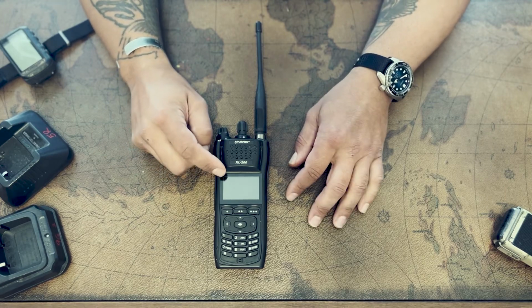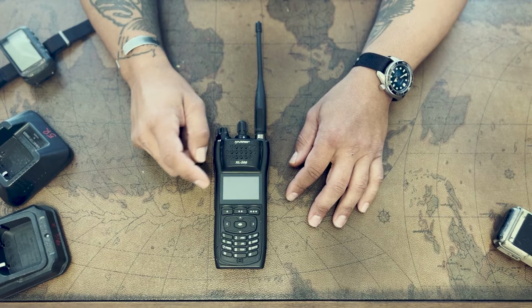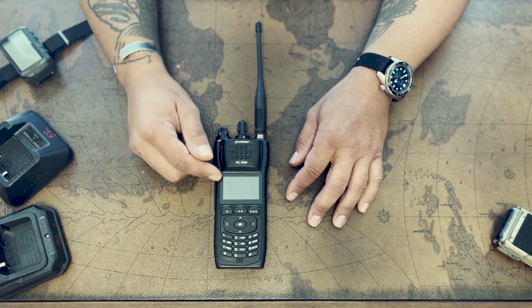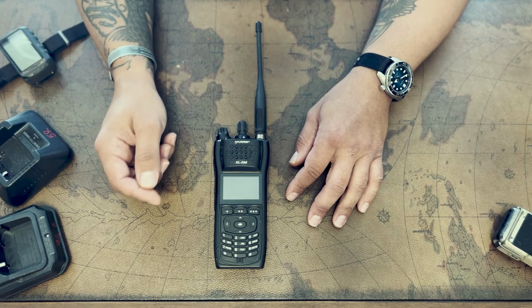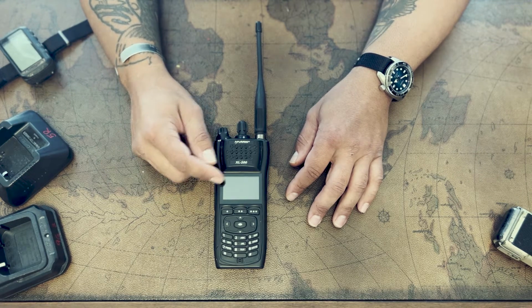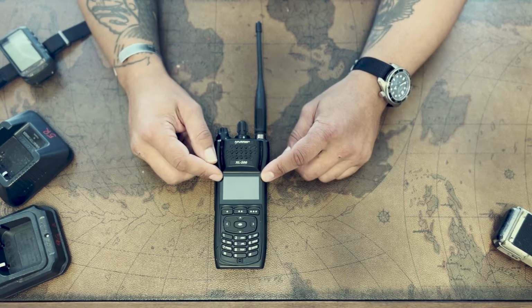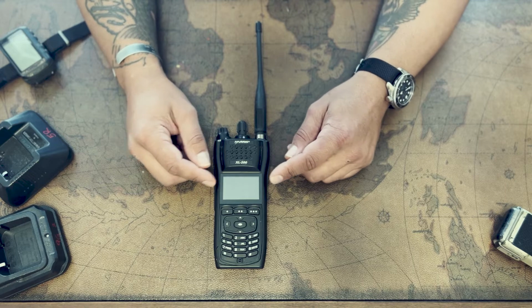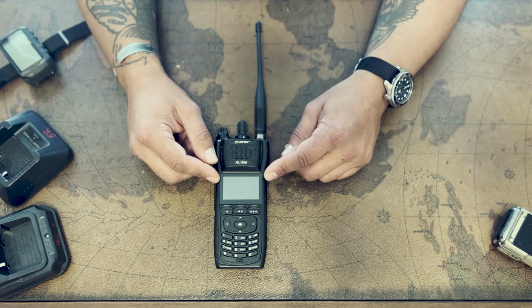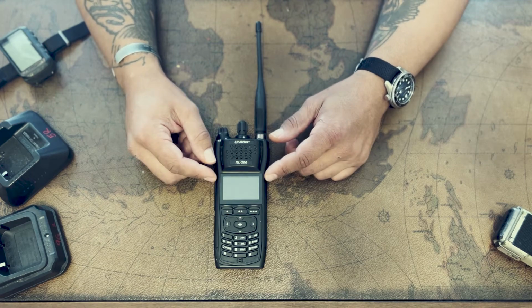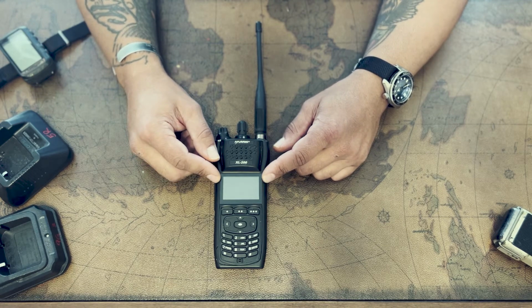Particular capabilities that this guy brings to the table: it is Bluetooth enabled, it is Wi-Fi enabled, it has built-in GPS, and as you could have guessed by the LTE in the name, it also has broadband data sharing capabilities. Another very particular thing that makes this very useful for law enforcement, government agencies, and so on, is that these radios offer voice and data encryption.